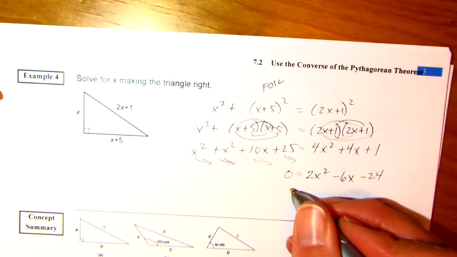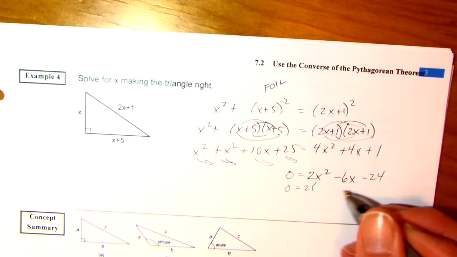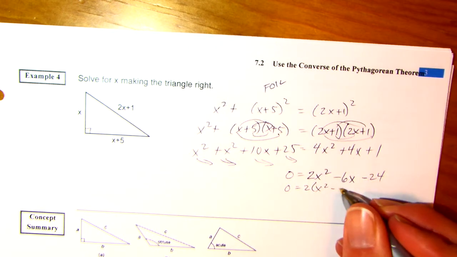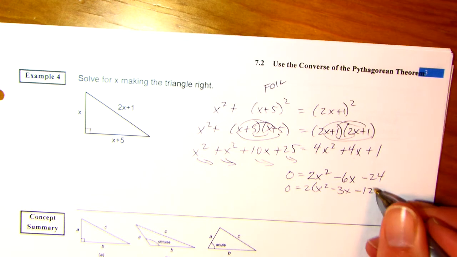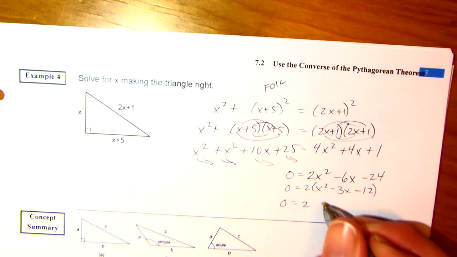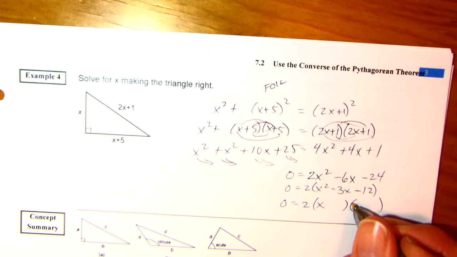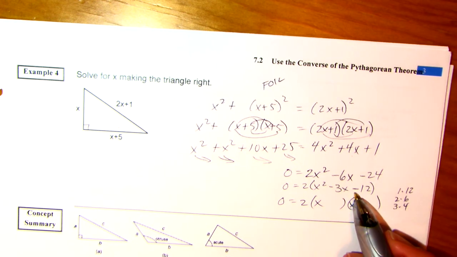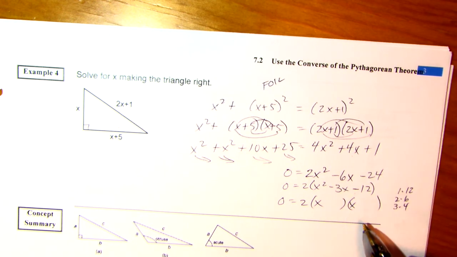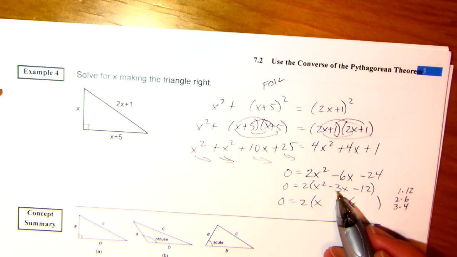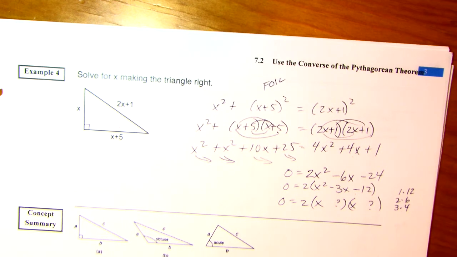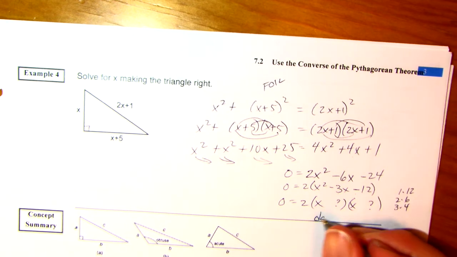I'm going to factor 2 out of that because it makes it hard to factor with an a value there. And now, let's see what we got. 0 is equal to 2 times (x times x). What times what is 12? Remember doing this? We have 1 times 12, 2 times 6, or 3 times 4. Since it's a minus, the difference of the two values has to equal 3. Well, it's not working, is it? So if you can't factor it nicely, what do you have to use? Okay, this doesn't factor.